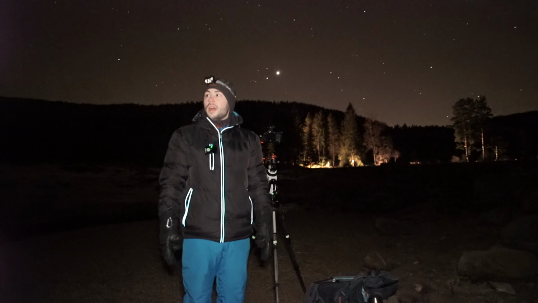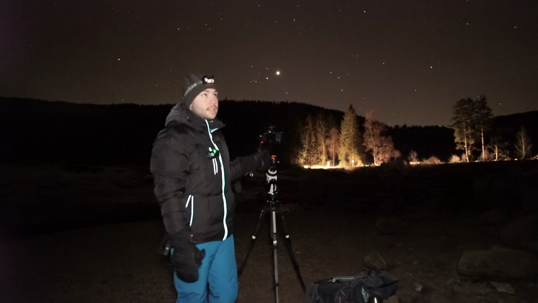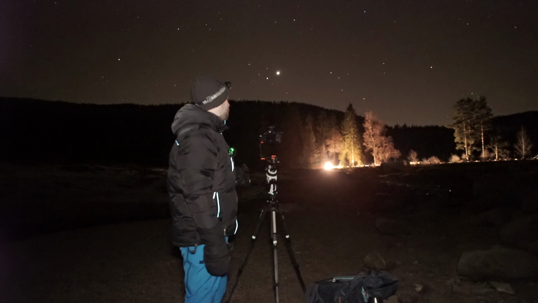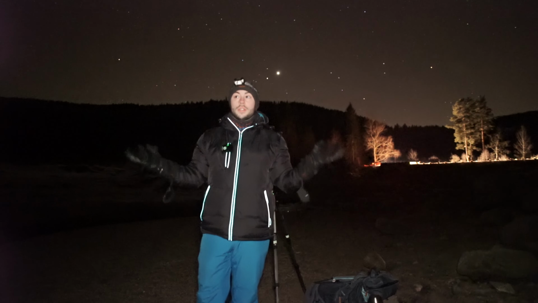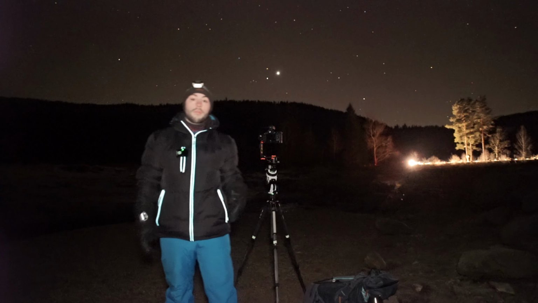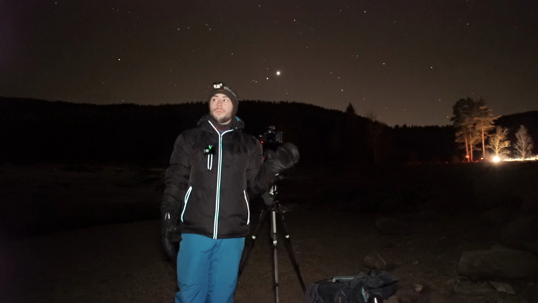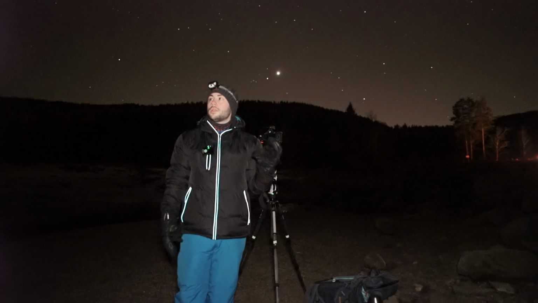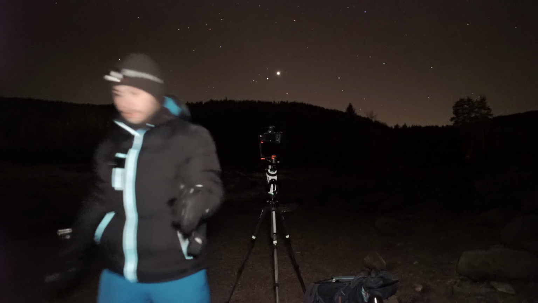I will start shooting now with the main system, with the Nikon Z6 on the tracker. And then just try to get as many nice shots as possible before the moon rises, because a 70-ish% moon will rise at about 10 p.m. So yeah, let's start.